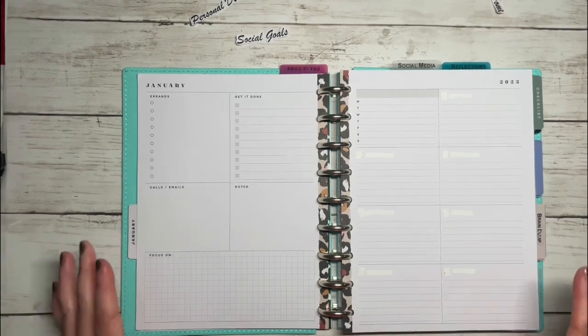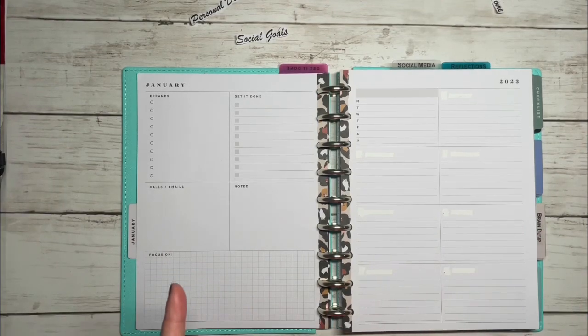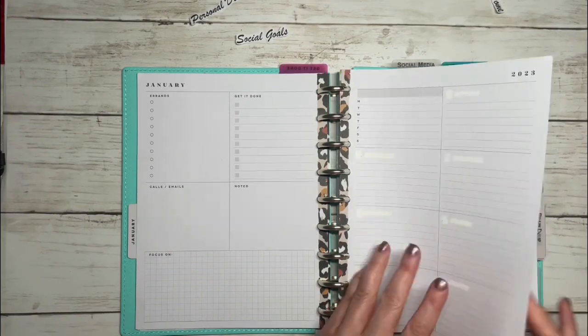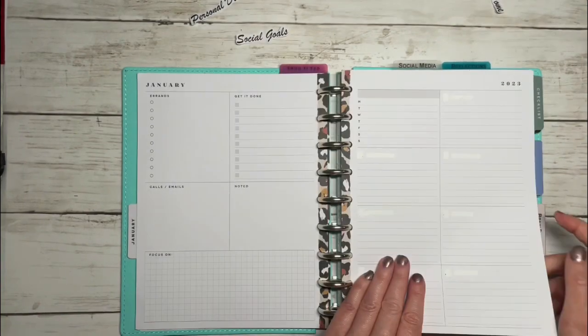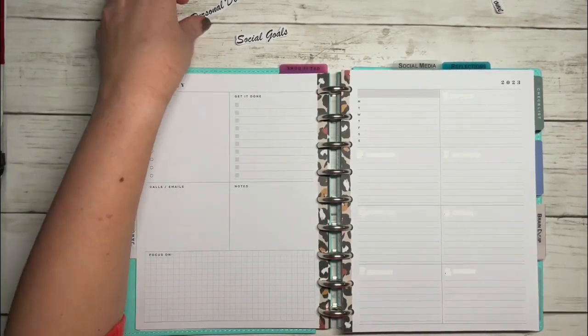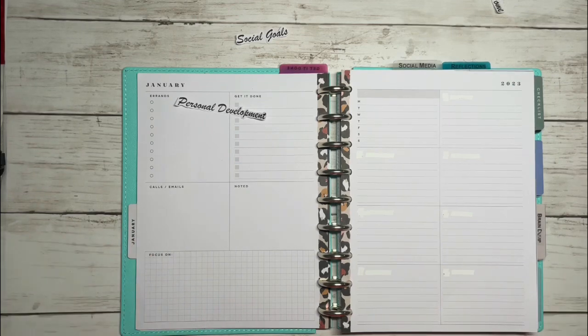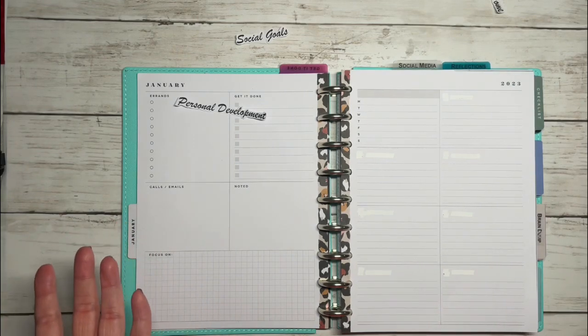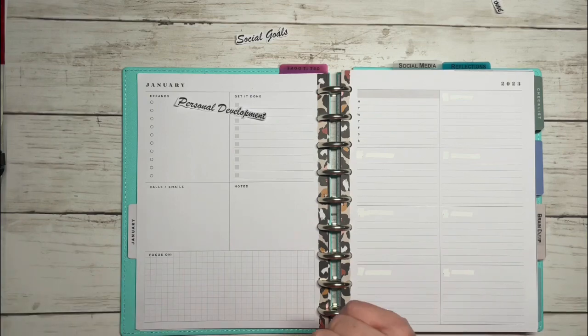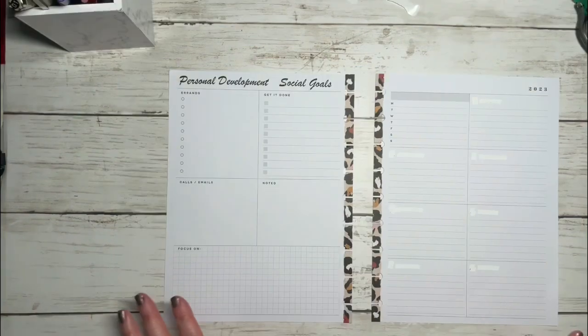What I'm going to do is put this video on pause. I'm going to white out all of these dates. I am going to put my headers on the page, and then we're going to do a quick plan with me where I show you that I'm still going to decorate to make it cute, and that'll be it. So I'll be back in a sec. All right, I am back.